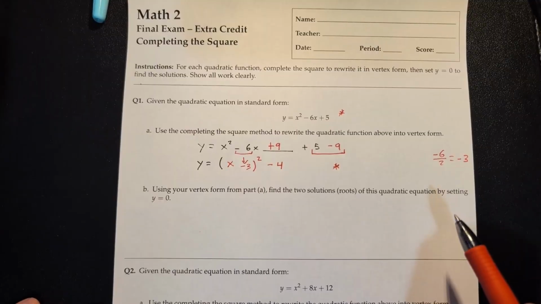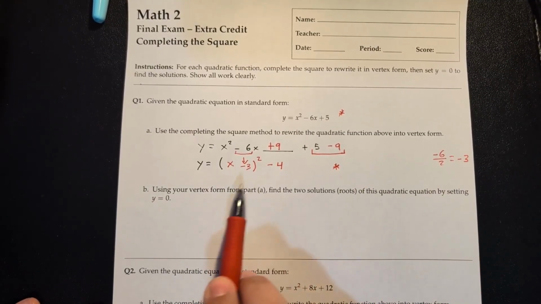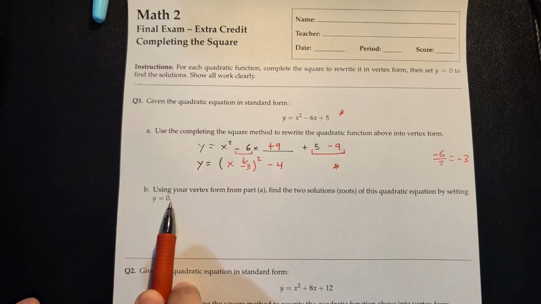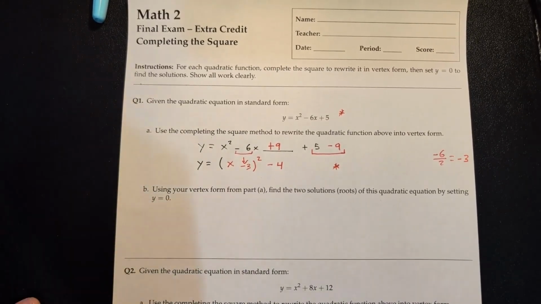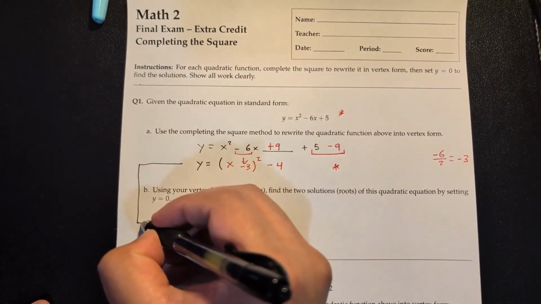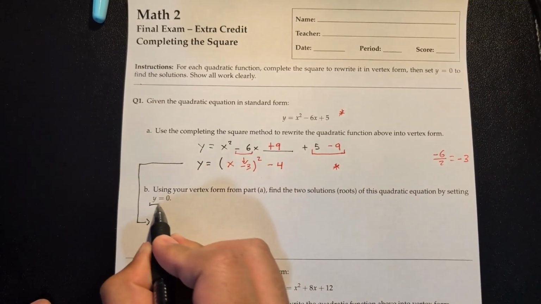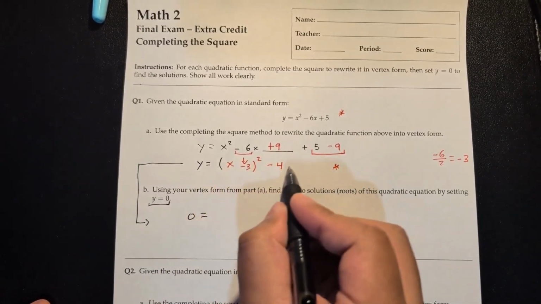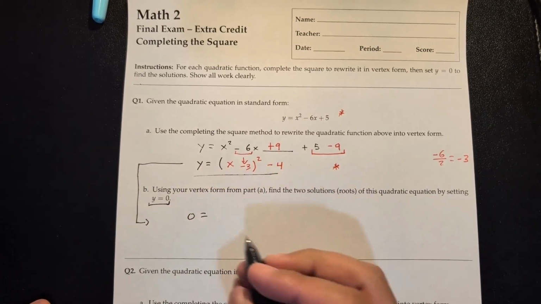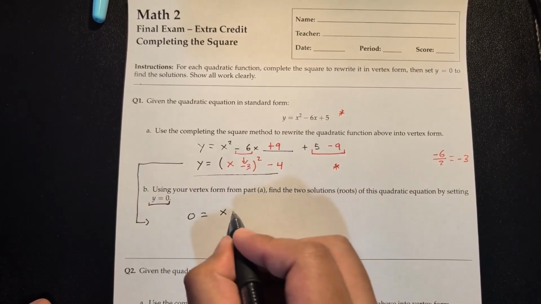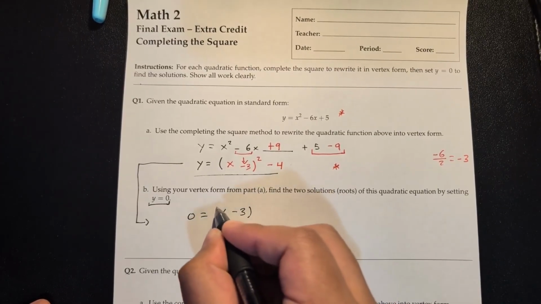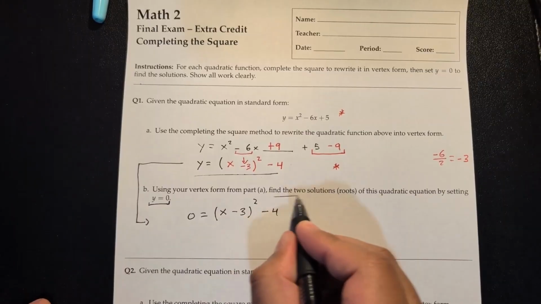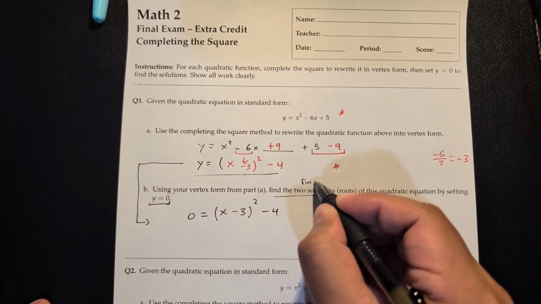Okay. So now using part A, find the two solutions by setting y equal to 0. So what this is saying is grab whatever we got from A. Y becomes 0. So I have 0 is equal to my whole equation in vertex form, x minus 3 squared minus 4. Now I want to get x by itself. We want to find the two solutions. So find x.